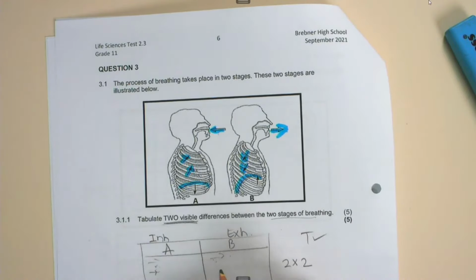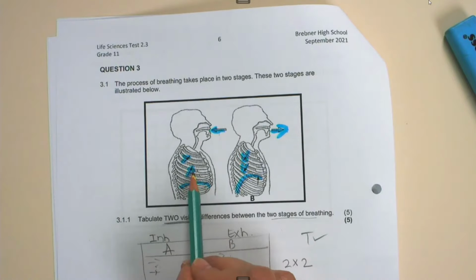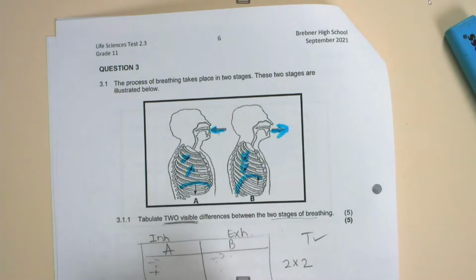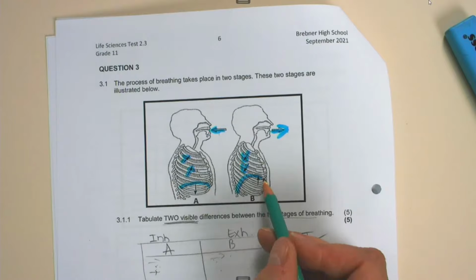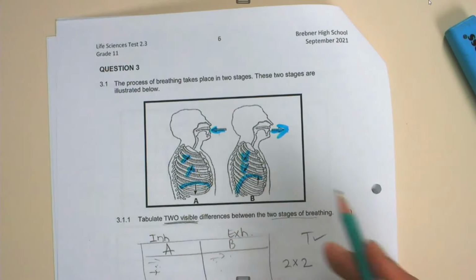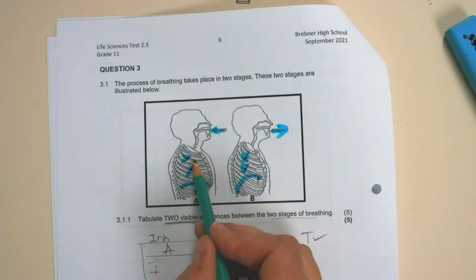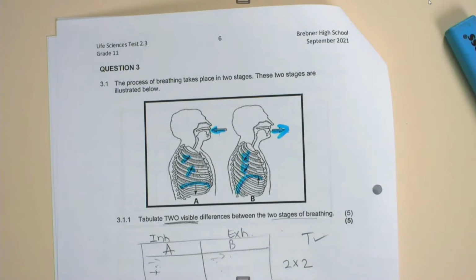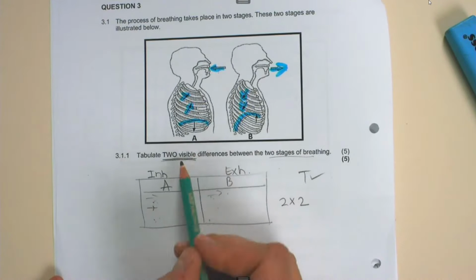What is it doing in B? In B, it's more arched, it's relaxed. What else can I see? The volume of the thoracic cavity increases. The volume of the thoracic cavity decreases here. The rib cage is moving up. The rib cage is moving down. So remember, look at the question. Don't let them trick you.